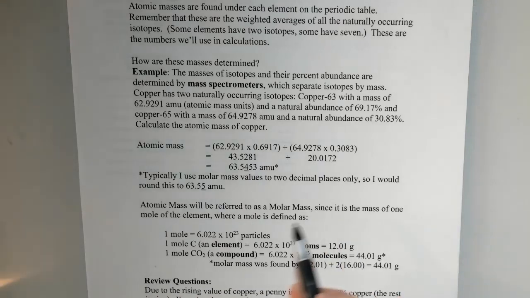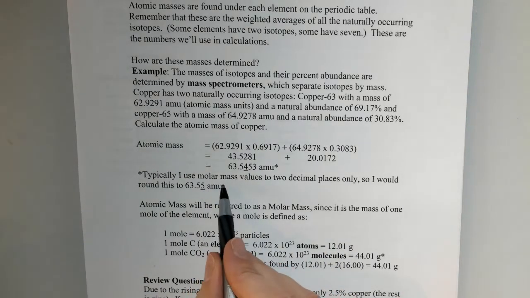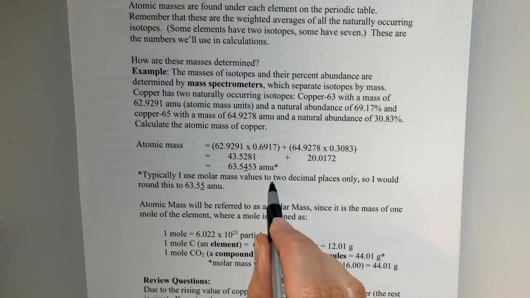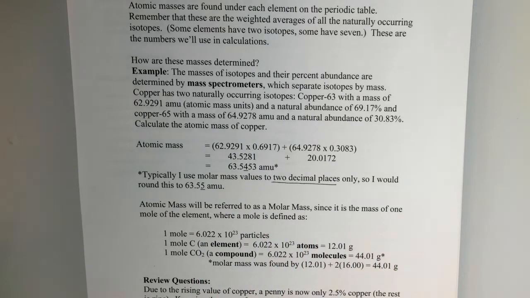I always use the molar mass or the atomic mass from the periodic table to 2 decimal places. I feel like that's good enough. So when we look at copper, 63.55, because the 5 would round up. So that's what I use for my atomic mass for copper.